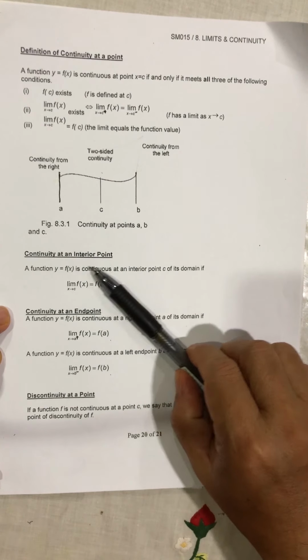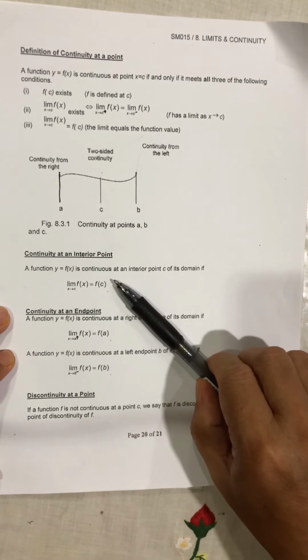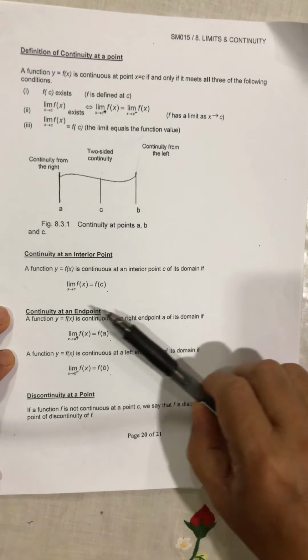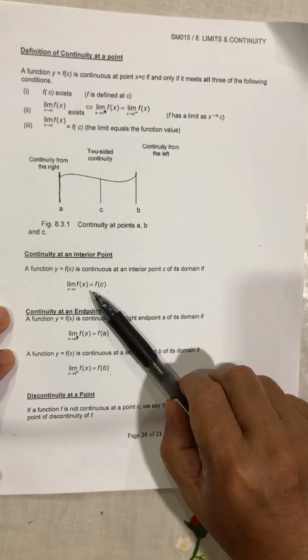Continuity at an interior point. A function y equals f(x) is continuous at an interior point c of its domain if the limit of f(x) as x approaches c is equal to f(c).